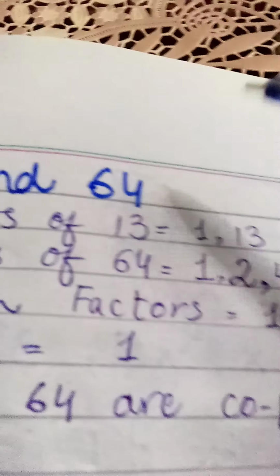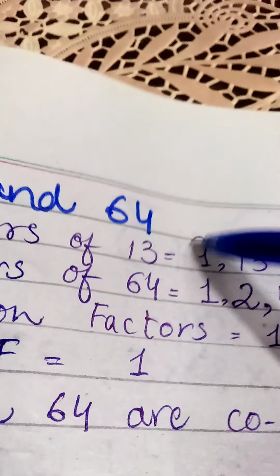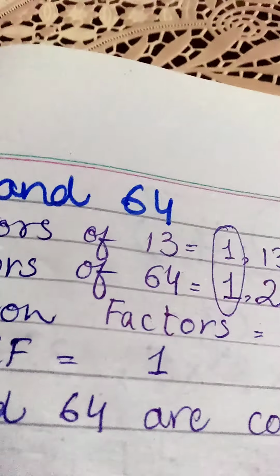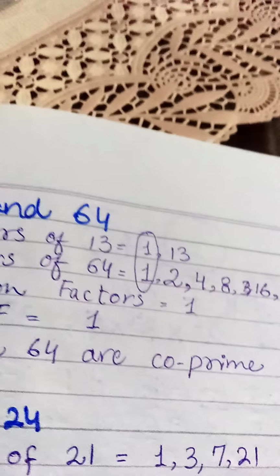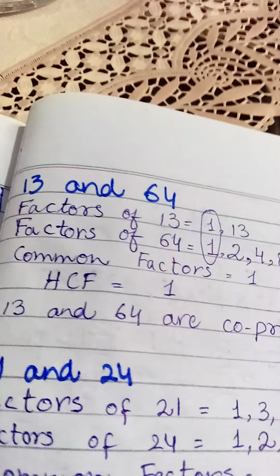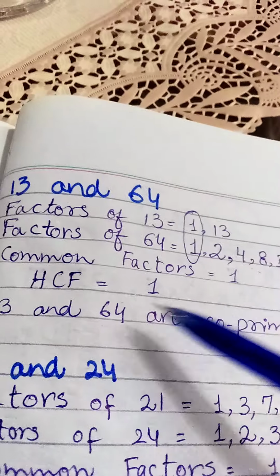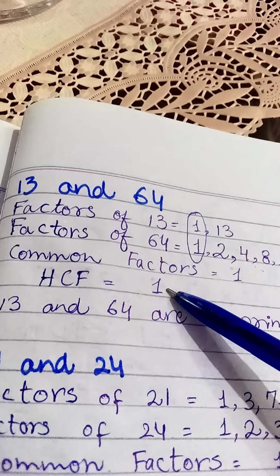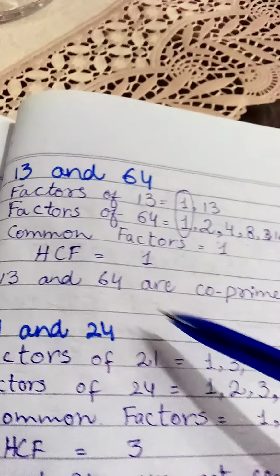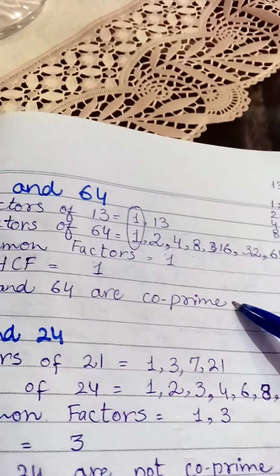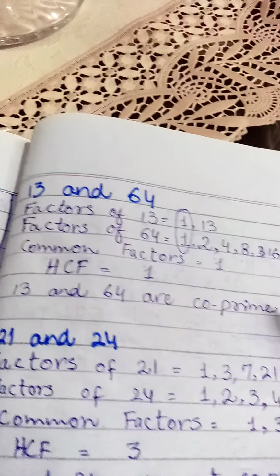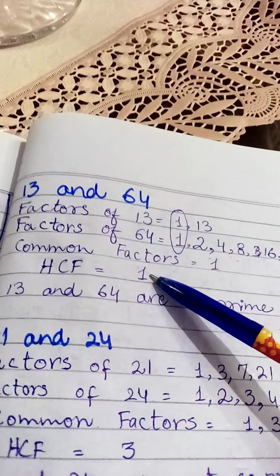The common factor of 13 and 64 is 1. Only 1 is the common factor of 13 and 64. That's why the HCF is 1. Now 13 and 64 are co-prime. Why are they co-prime? Because their HCF is 1.